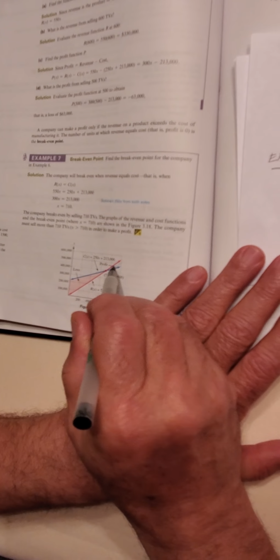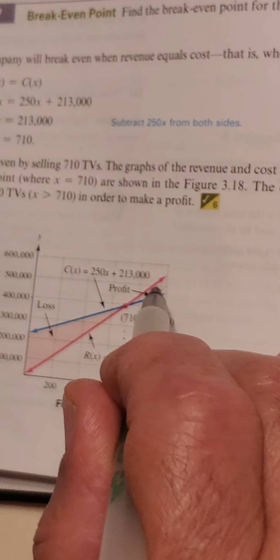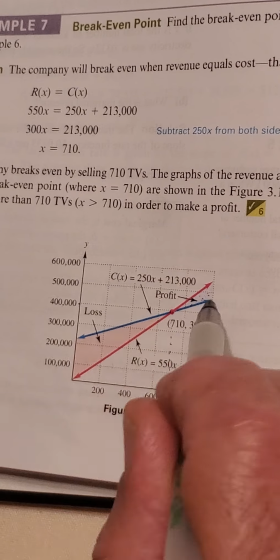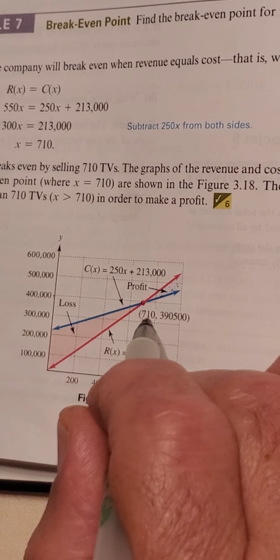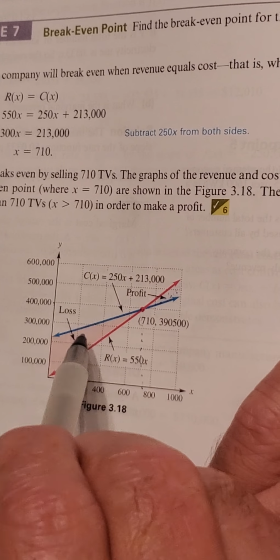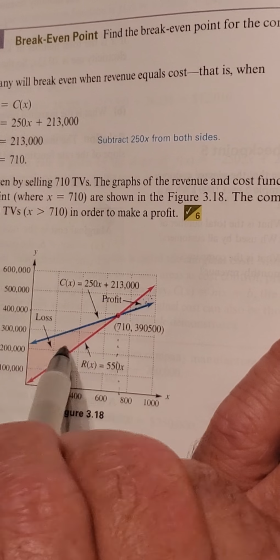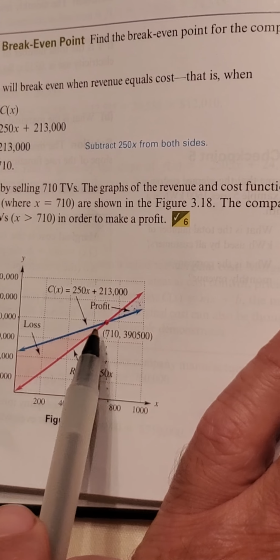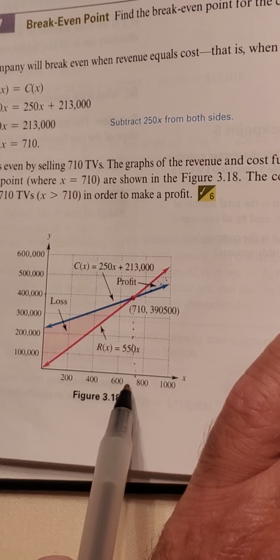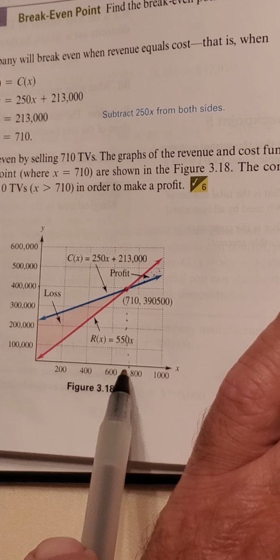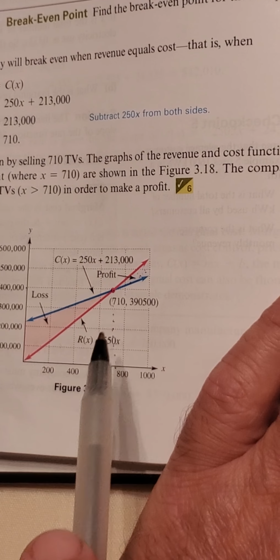Here in this region you can see the red line: as long as the red line is above the blue line, this is the region where you make a profit. But if the blue line is above the red line, this is the region where you lose money. That's a loss. So you must go above 710, to produce 711, 712, 720. Anything bigger than 710, then you make a profit.